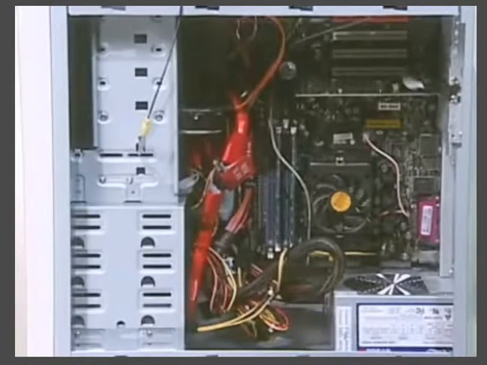In this lesson, we're going to take a look at the internal components of a desktop PC system. Now, when we do this, we're just going to visually identify them. We're not going to spend a lot of time explaining how they work or what exactly they do. We're going to cover that in other lessons. With that, let's take a look at the inside of our PC system.